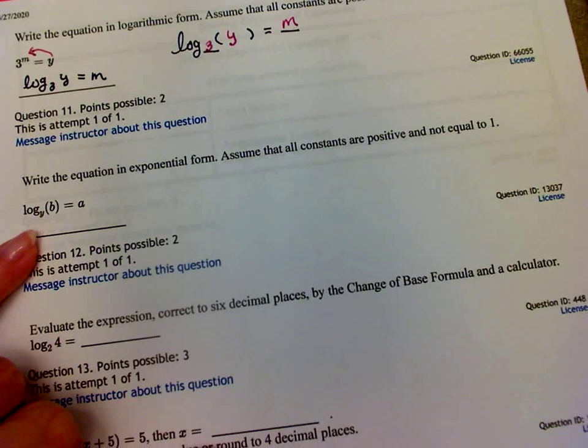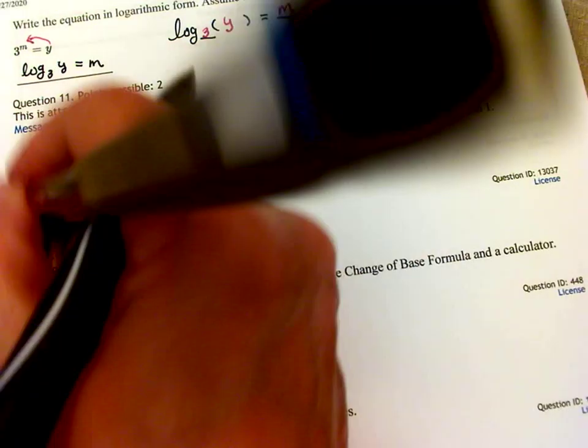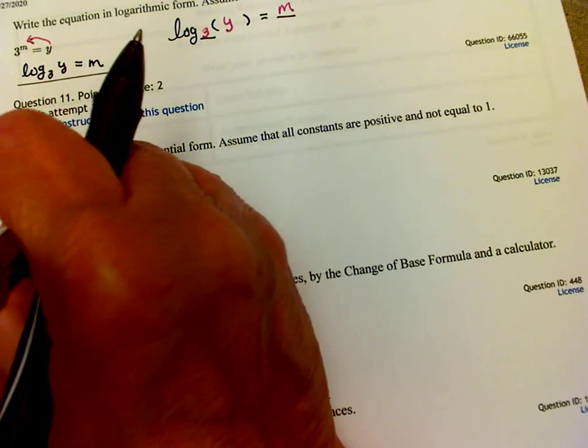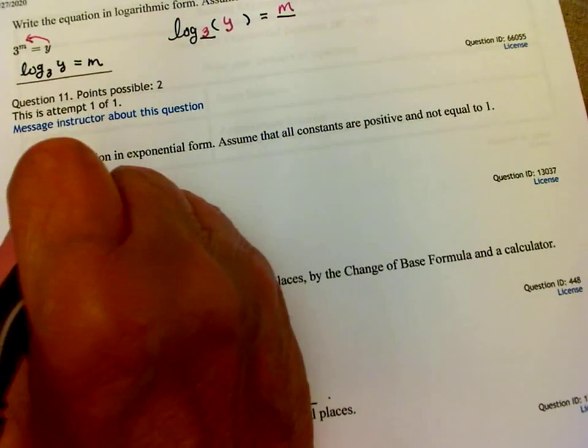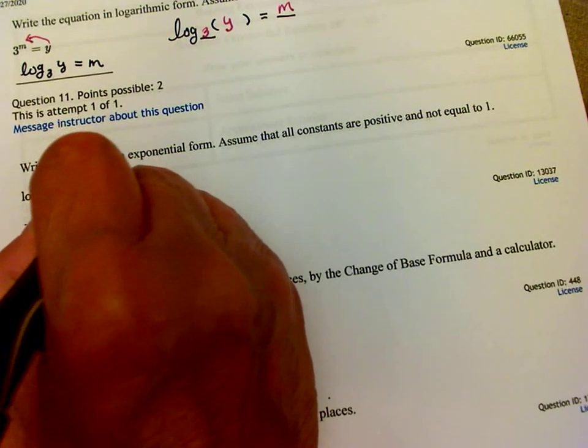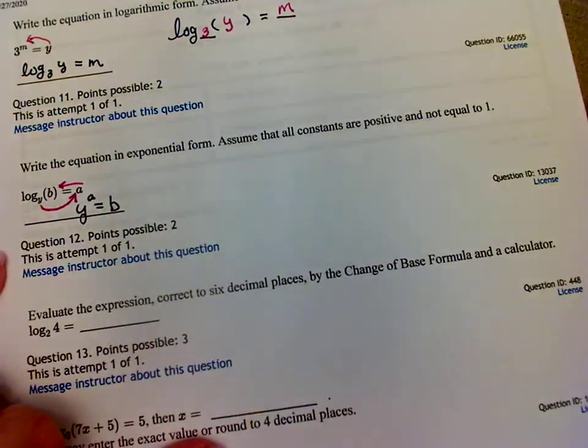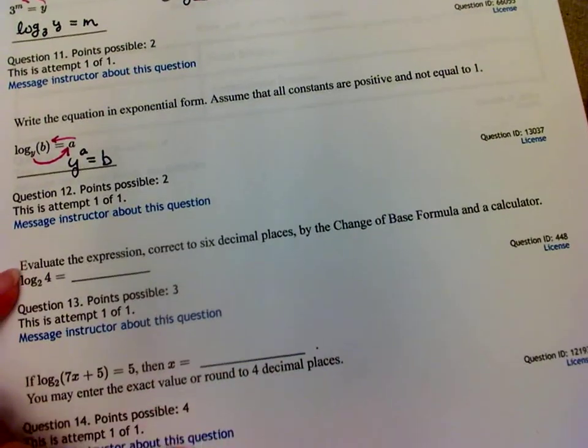Now the easier one is to go from log to exponential. This is y raised to the 8 power is equal to b. That's the one we use most frequently.